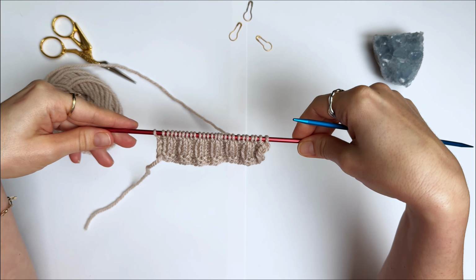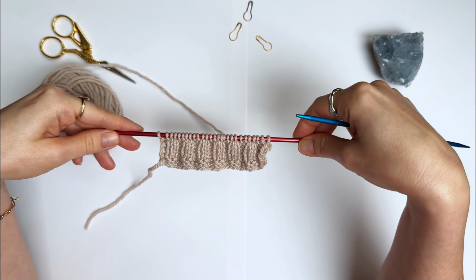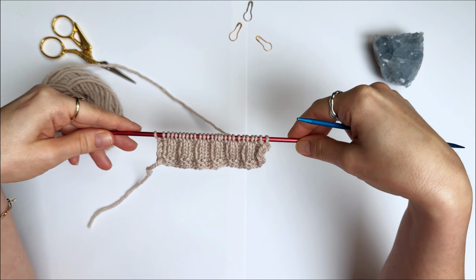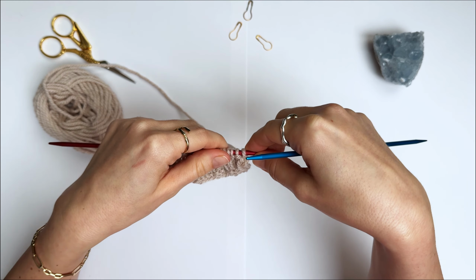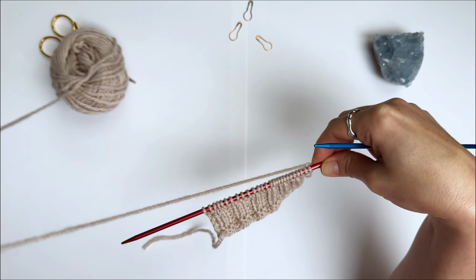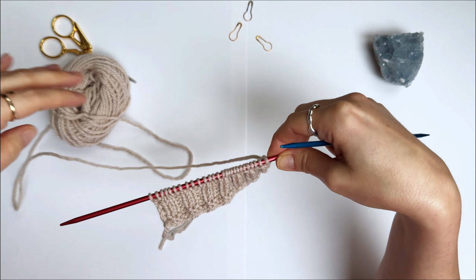When we are faced with the phrase "follow the pattern," actually we need to identify whether we have a knit stitch right now or a purl stitch right now. Should we purl or should we knit? Let me show you how to identify.